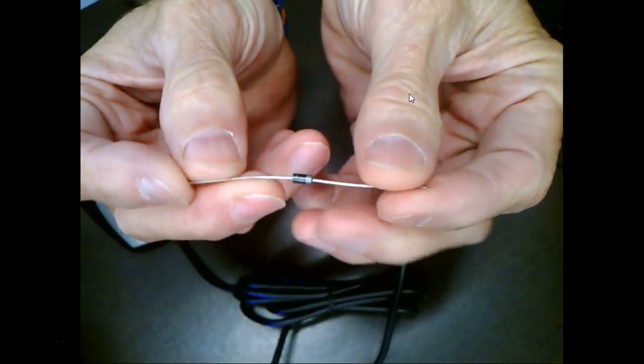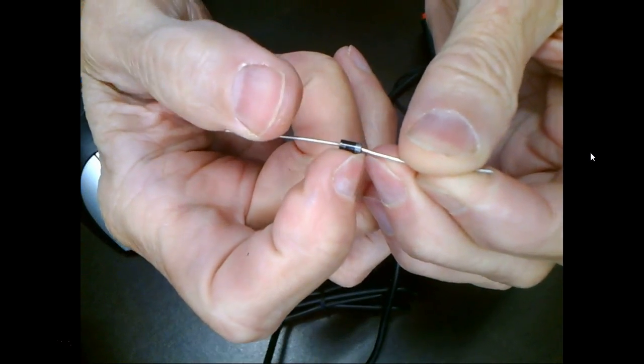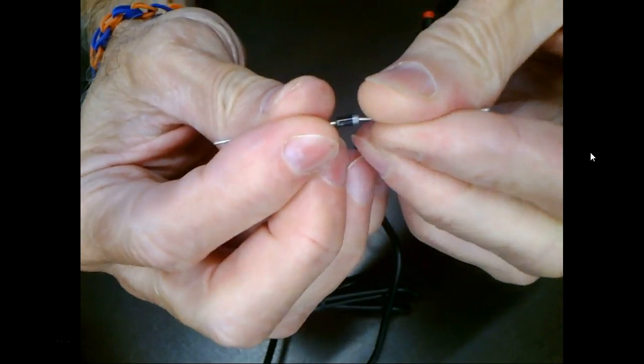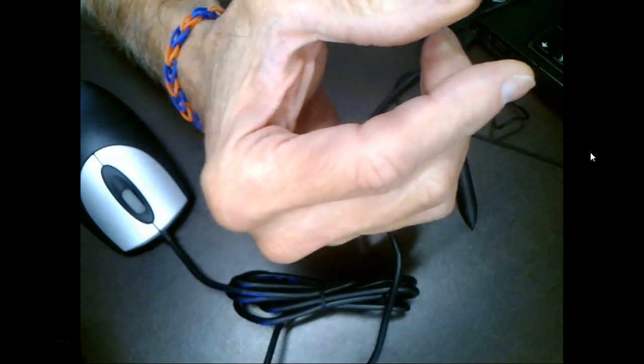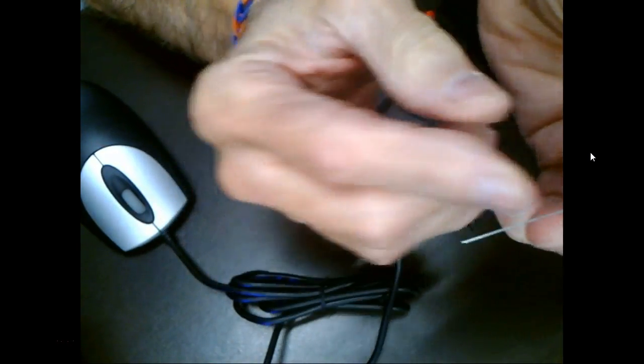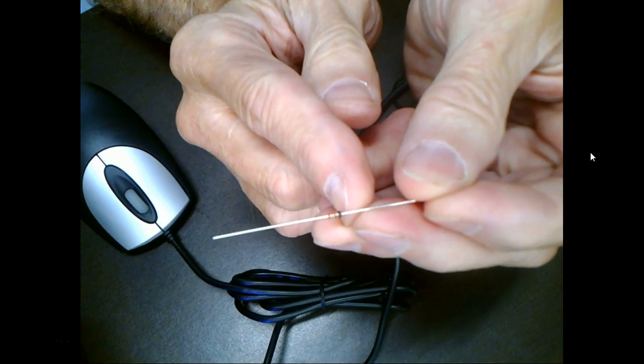So when we look at this, guys, what's the first thing you know? Here are the leads. You see that band around it? That identifies the cathode. So if that's the cathode, the other side has to be the what? Anode. And if I look at the 914, it uses the same technique. Here they use a black band, a black circle, that's the cathode, and the other lead is the anode.